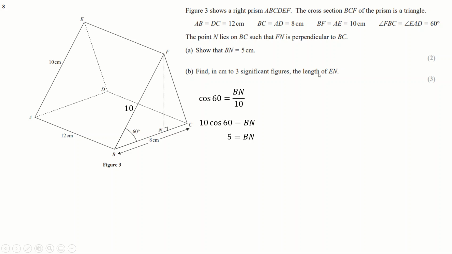But anyway, find the length of EN. So that's this length to this length down there. Find that length. Well, this is all about trying to make triangles as best you can. So if I drop a line straight down here and a line straight across there, I can see that this length FN is going to be the same as this. So if I work out FN, it's the same thing as this.